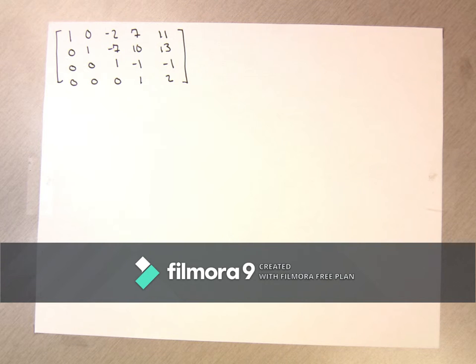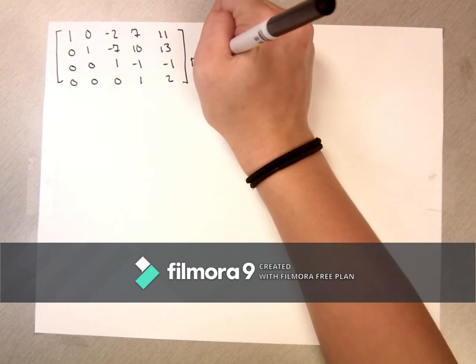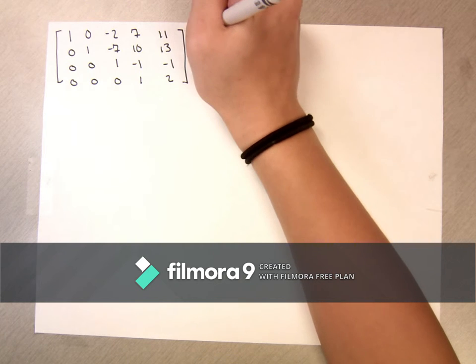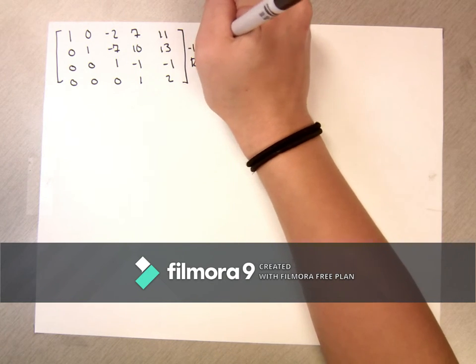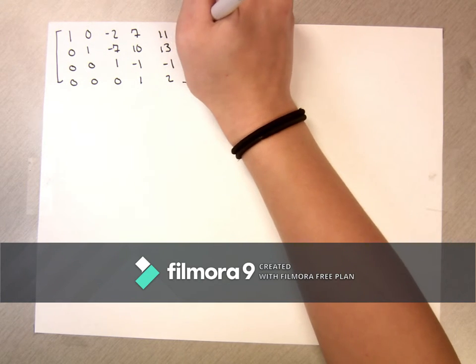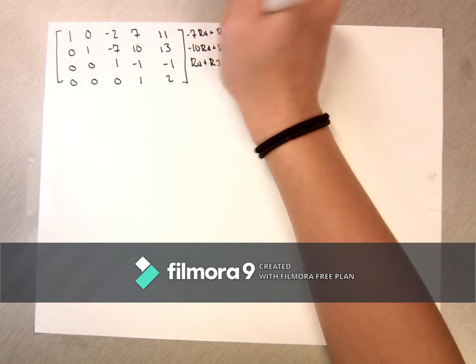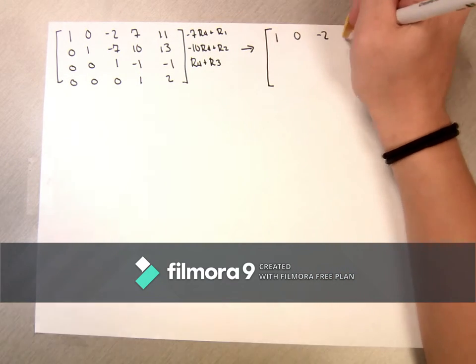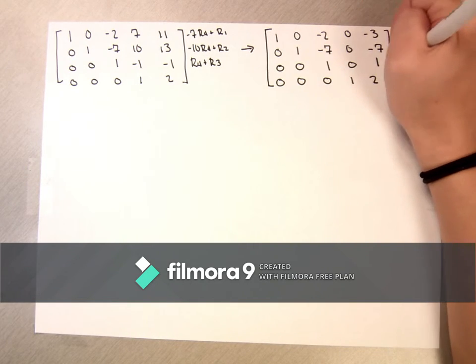Sorry for the change of scenery, I had to change the paper real quick, but next we are moving on to yet another multi-step part of this process. First, we are going to multiply row 4 by -7 and add that to row 1, while multiplying row 4 by -10, adding that to row 2, and then finally adding row 4 to row 3. We are making the entries above the leading one in column 4 0.